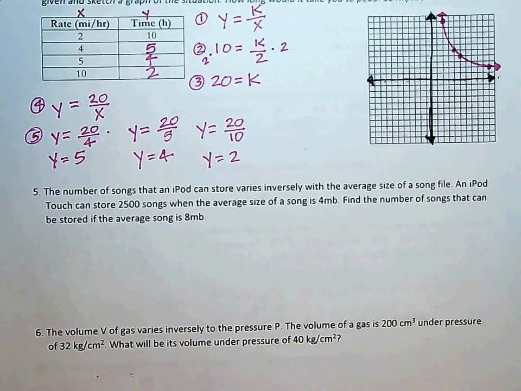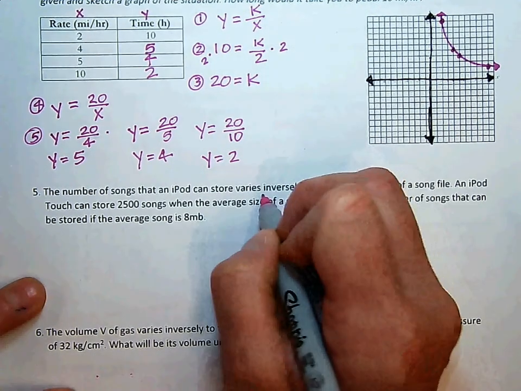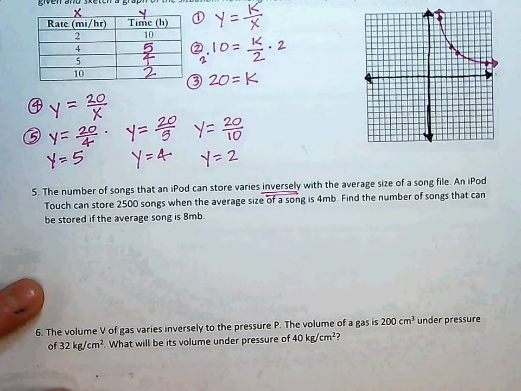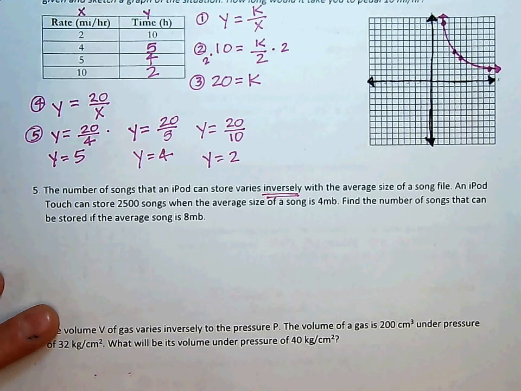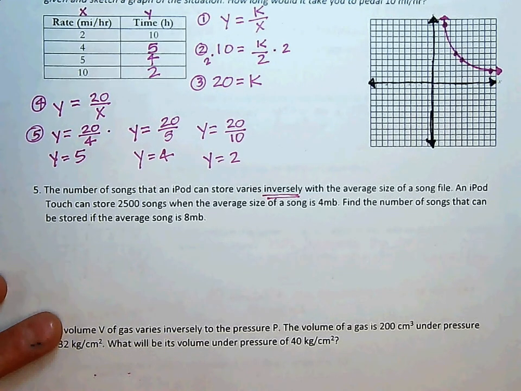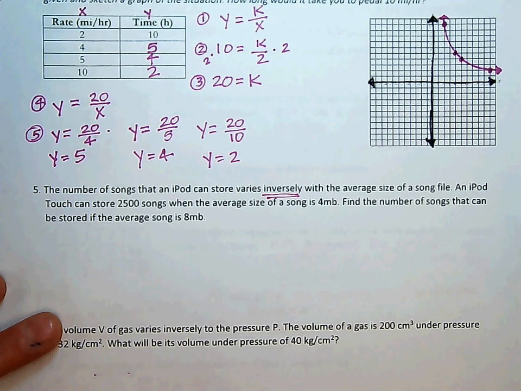All right, guys, let's look at the next one. As I read this, I'm going to label the actual word problem. The number of songs that an iPod can store varies inversely with the average size of a song file. Which is my X, or which is my Y, rather? The number of songs. Number of songs is my Y.